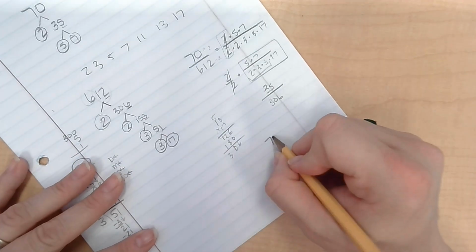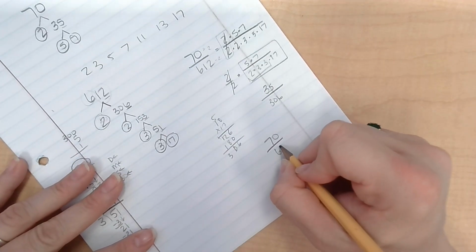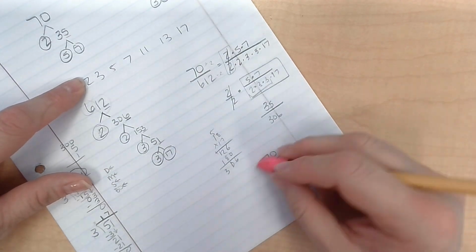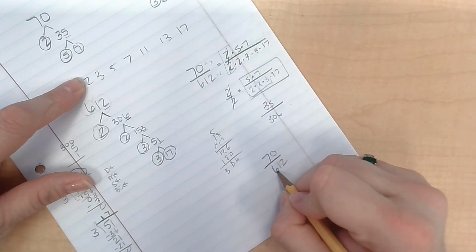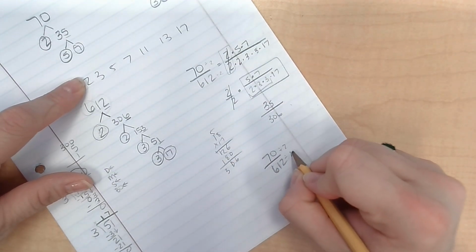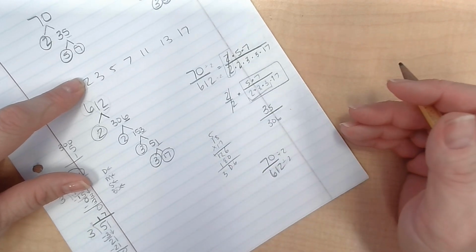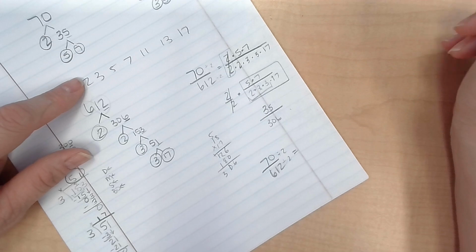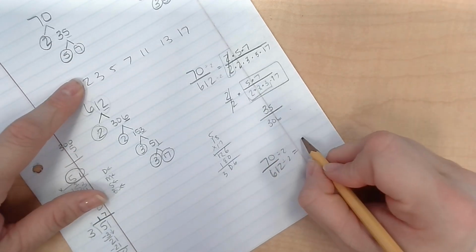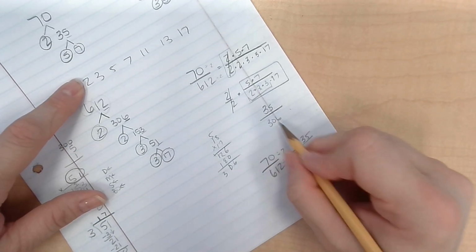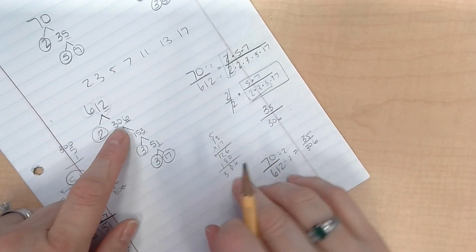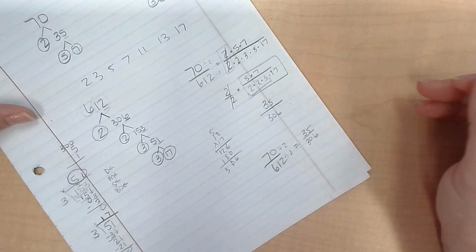So this is the other way you could do this. Instead of simplifying, you could do it this way, or I can say, are they both divisible by 2? Yeah, they are. They both end in 0, 2, 4, 6, or 8. And if I do the same thing to the top and the bottom, I make an equivalent fraction. So I'm going to make smaller equivalent fractions. So 70 divided by 2 is 35, and 612 is 306, which I showed you earlier. So, yeah, that's as small as it can go.